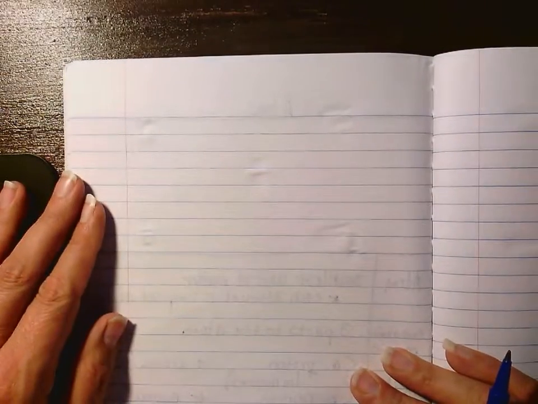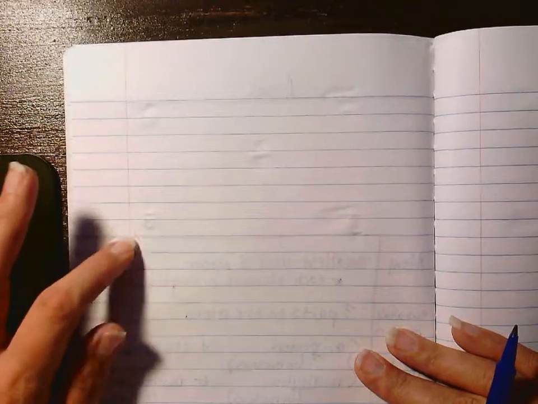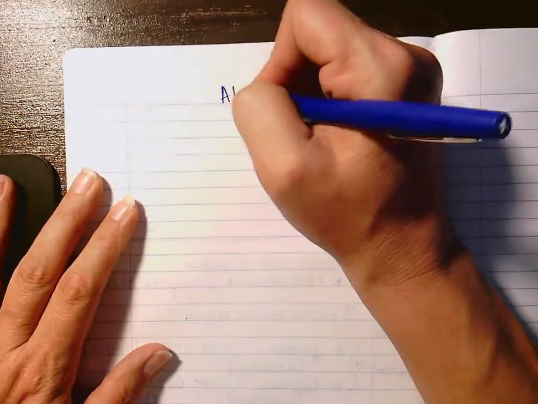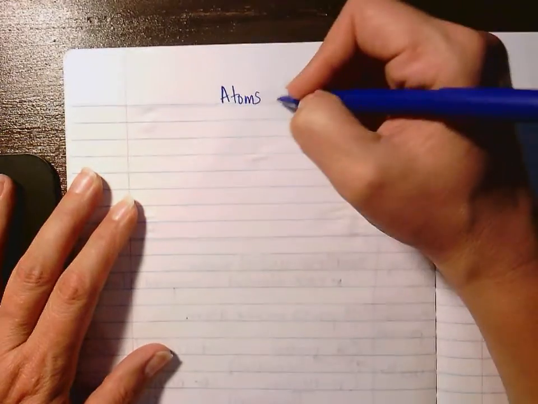Okay, now we're going to continue, and I want you to move over to the left-hand side of your journal. We're going to set it up like we did the other side, but we're going to do this a little differently. We're going to title this Atoms Continued.